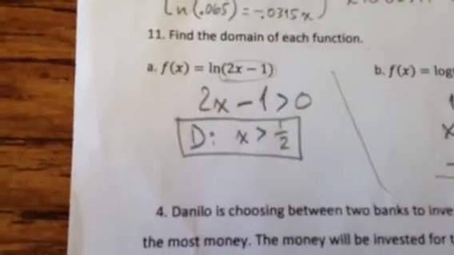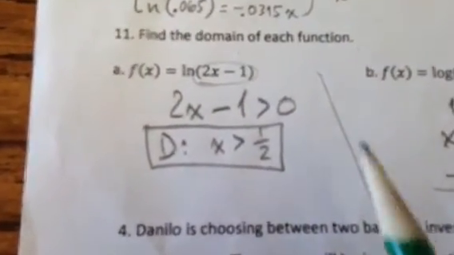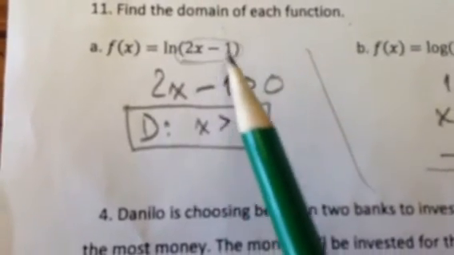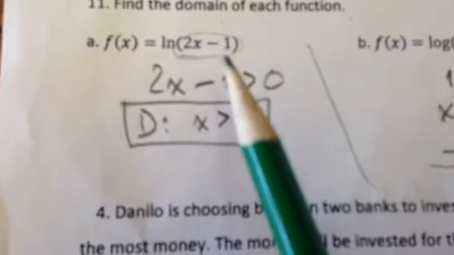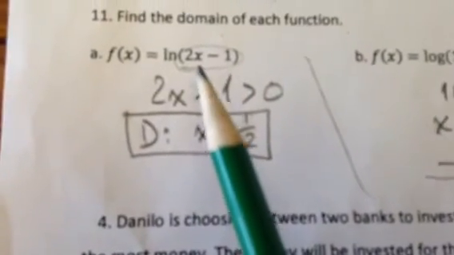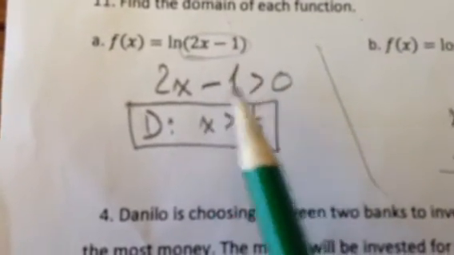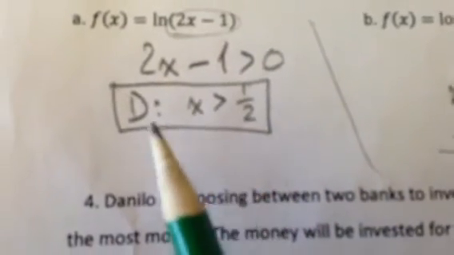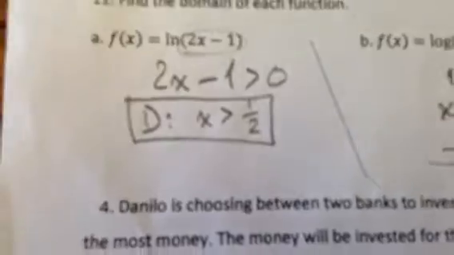This next couple of problems here, you're finding the domain. Remember, the domain of a log function is that which makes the argument positive. So if 2x minus 1 is positive, it's greater than 0, and I solve this inequality, and that's my domain. It's easy as that.